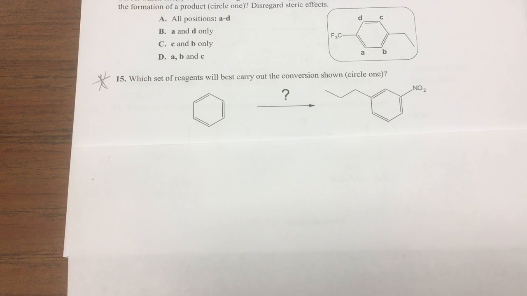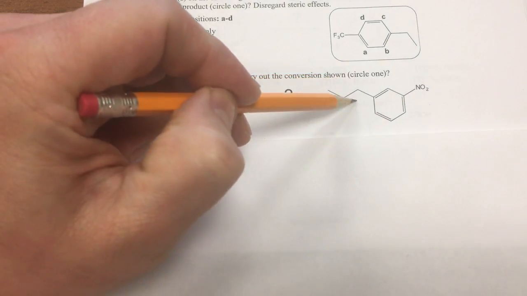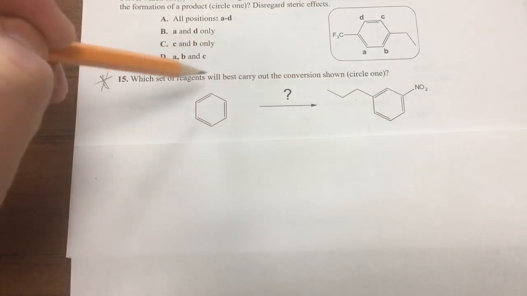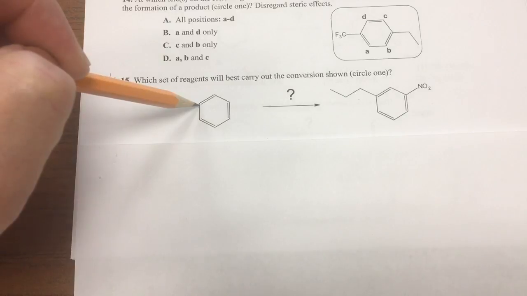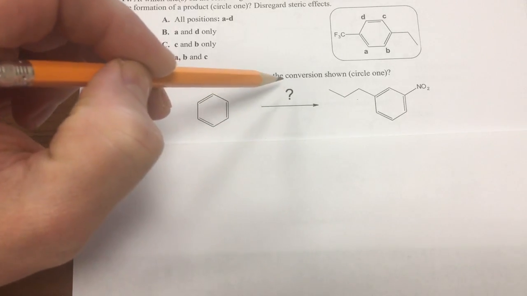15, I believe, is actually a real doozy. I don't always put these in order of difficulty. And it is a problem where we have to do a retrosynthesis, where we have to think backwards from this product to this starting material here. And we're supplying the reagents in between.